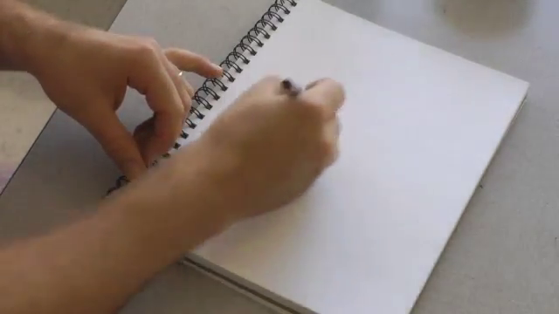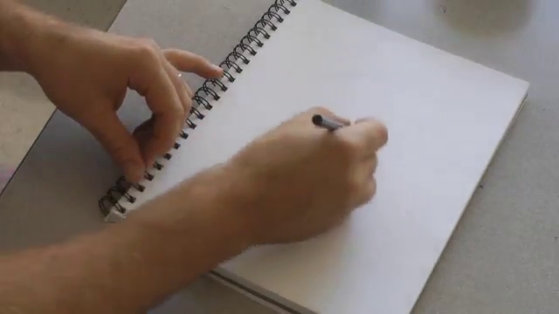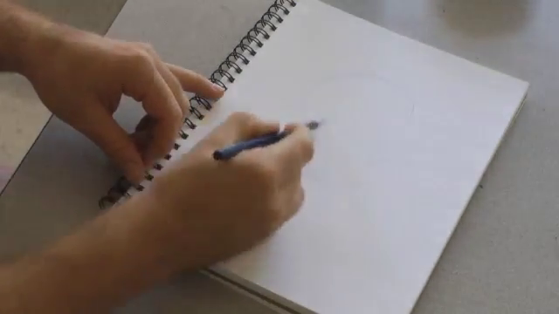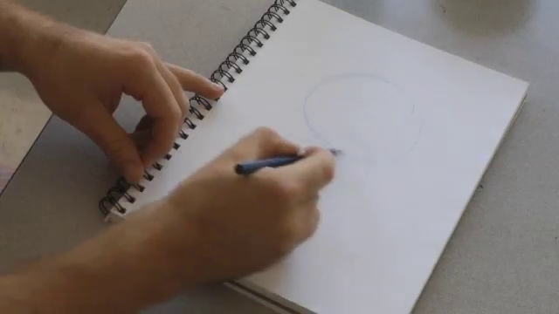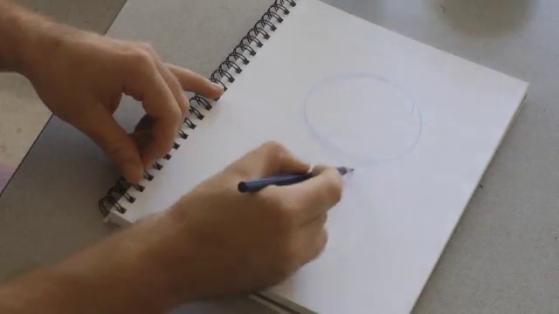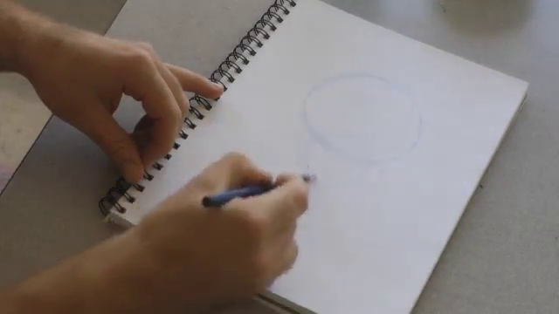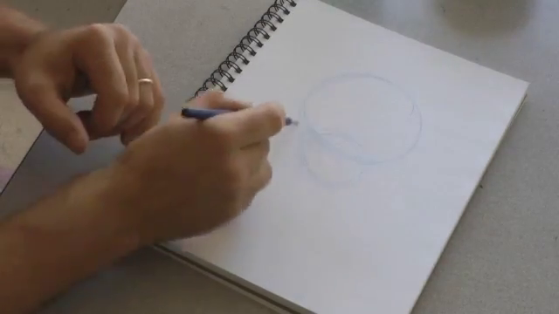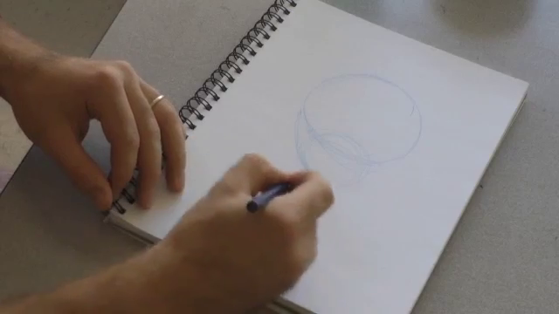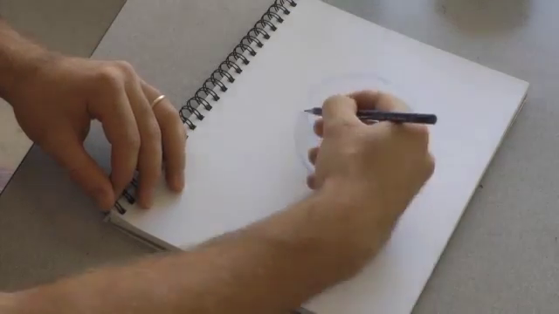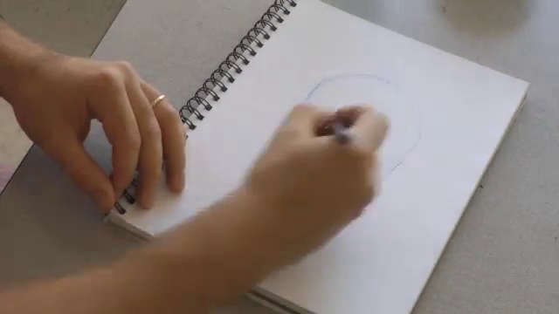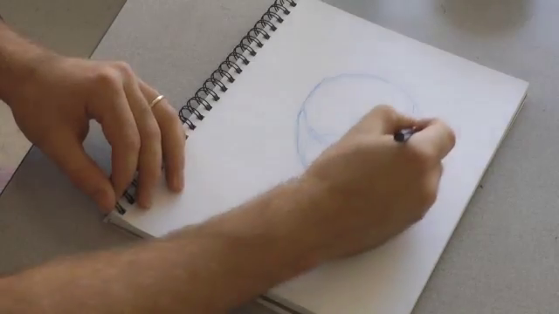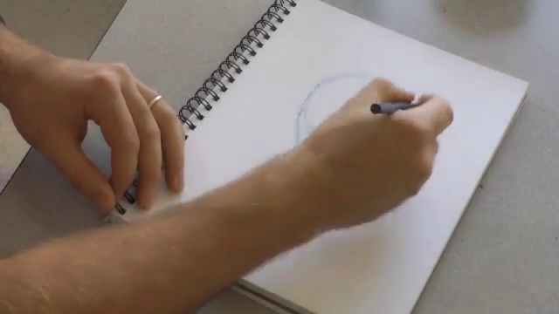So generally speaking, the strategy that I often use is I'll draw two overlapping circles, which is a little bit hard to see. Here we go, we'll get those a little darker. And this just starts to form the shape of the face, right? And the next step is to start drawing in where the jawline would be, and roughing those in.